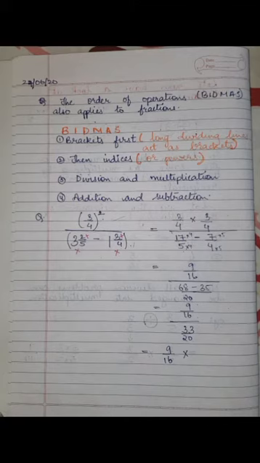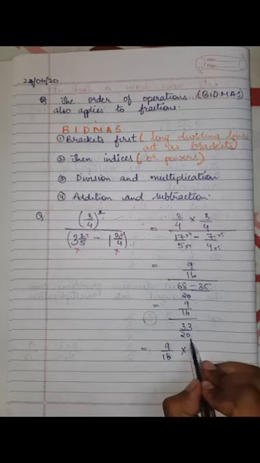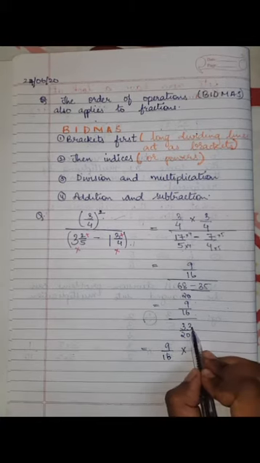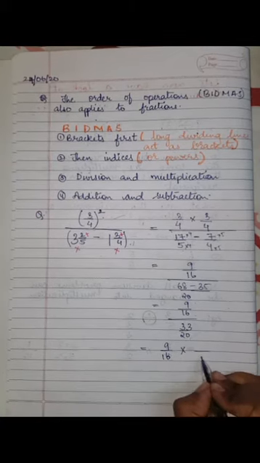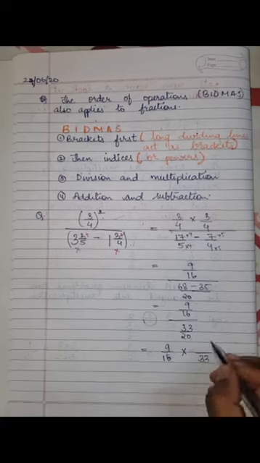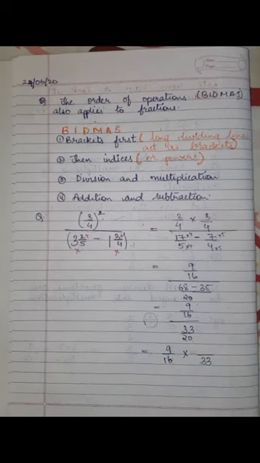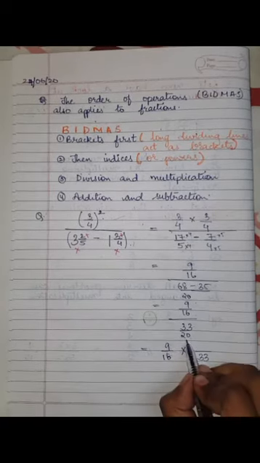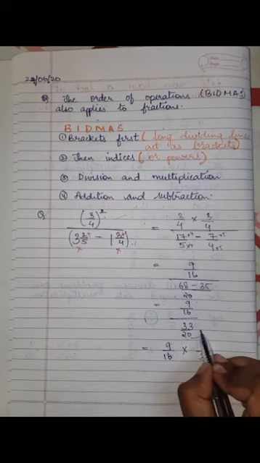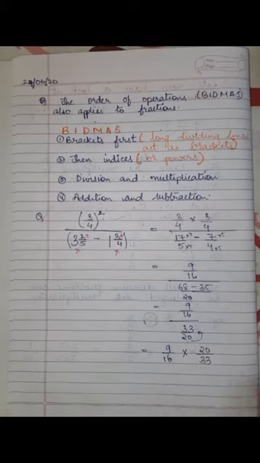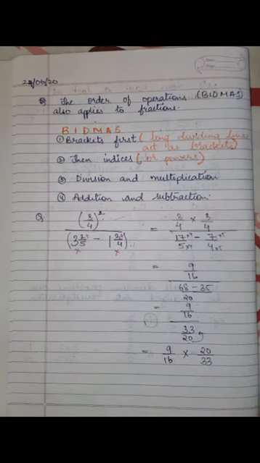Inverse of 33 by 20. How do you find an inverse? You just have to make the numerator the denominator and the denominator the numerator. Now in 33 by 20, the numerator is 33, so in the inverse, the numerator goes to the denominator. So from up, 33 goes down, and 20 is in the denominator, so 20 will go up. So 20 by 33 is your inverse.